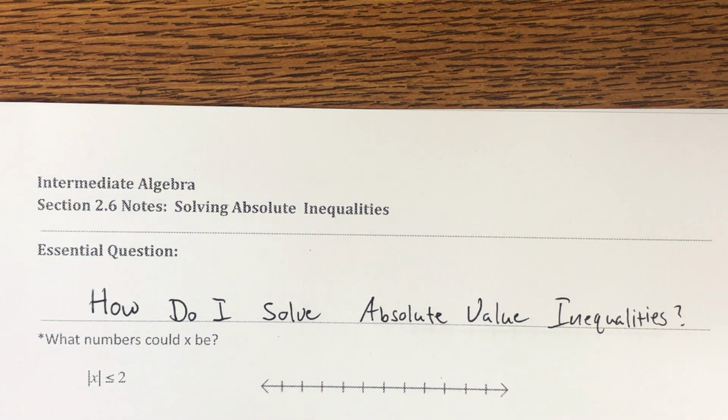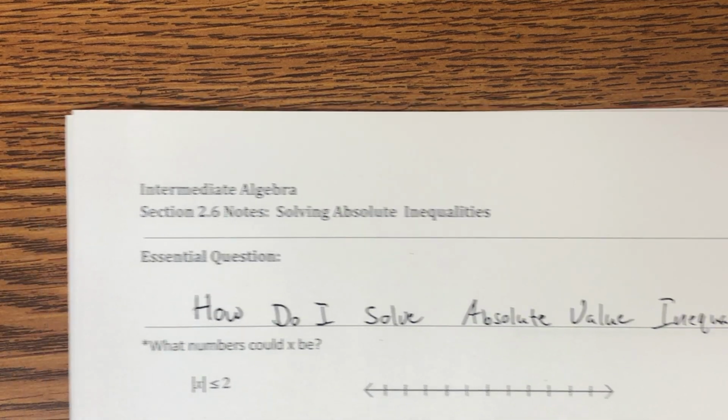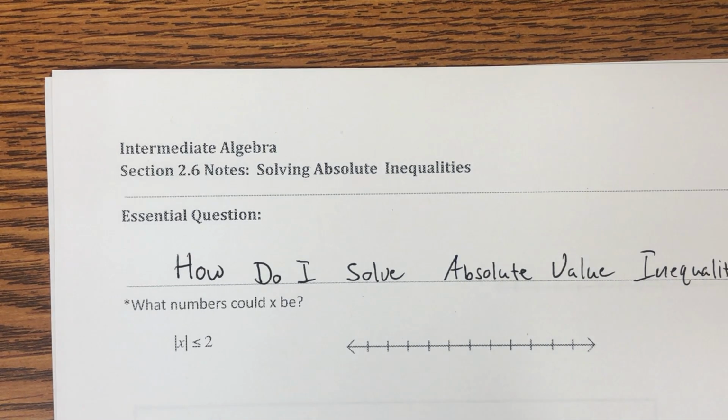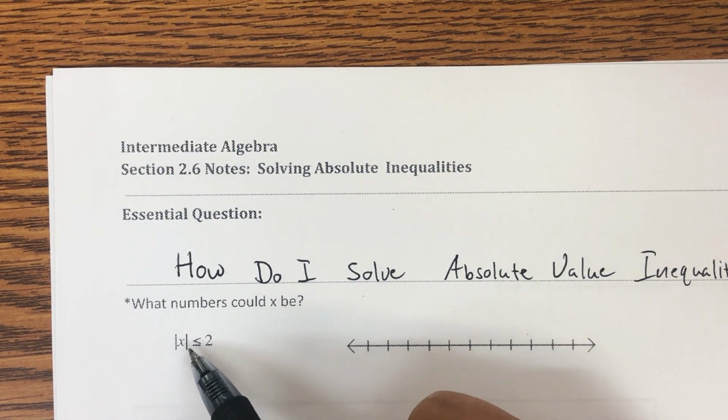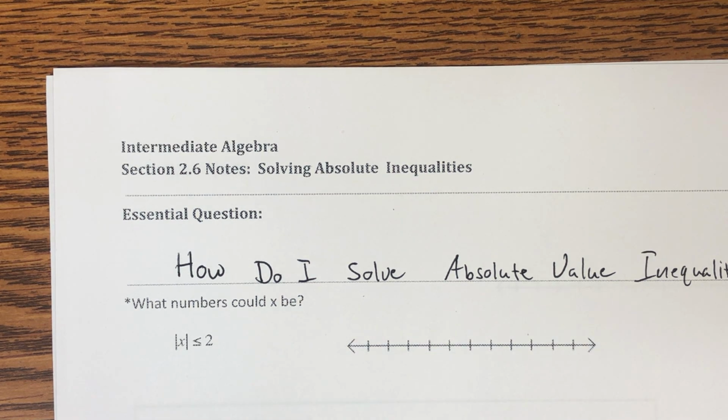All right, so goal for today, essential question: how do I solve an absolute value inequality? When I take a look at the first example, it says the absolute value of x has to be less than or equal to 2. So what are some possibilities that work for this?